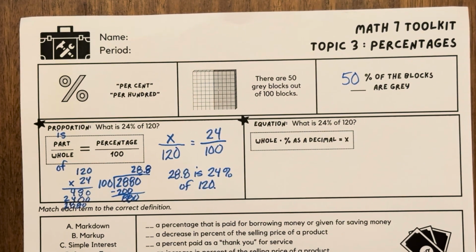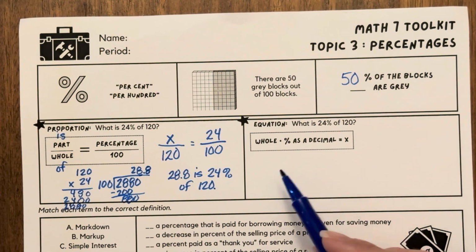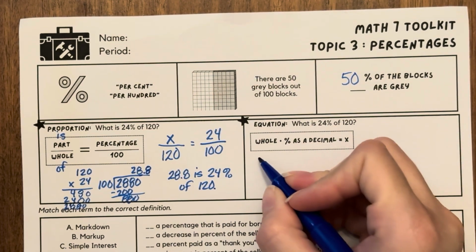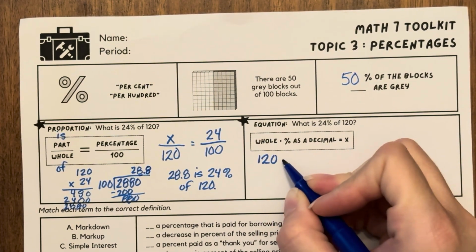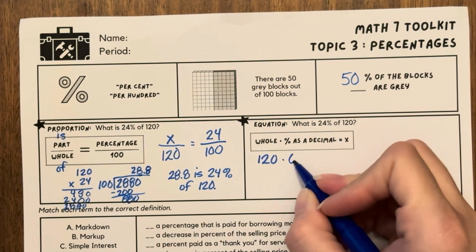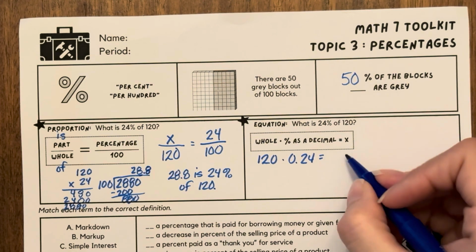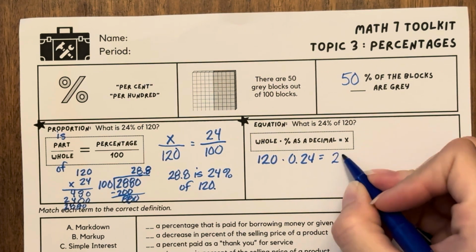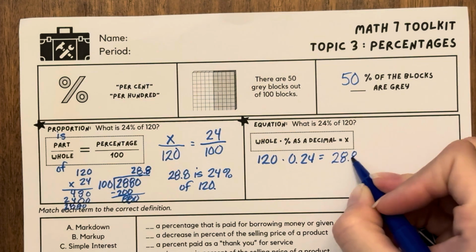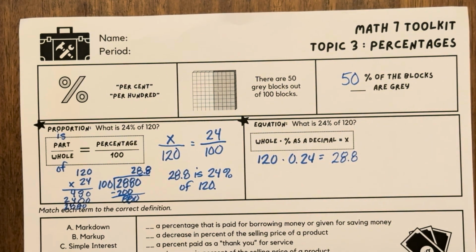Now, in my class, I didn't really teach you guys how to use an equation because it can be tricky. And it doesn't always work if you're looking for certain parts of the problem. In this case, you can use an equation. You can take the 120 and multiply by this percent as a decimal to get the answer. And if you do that, you're also going to get 28.8. Okay.